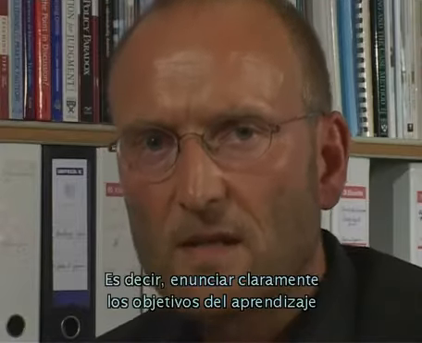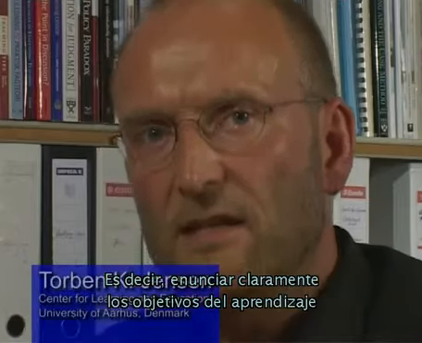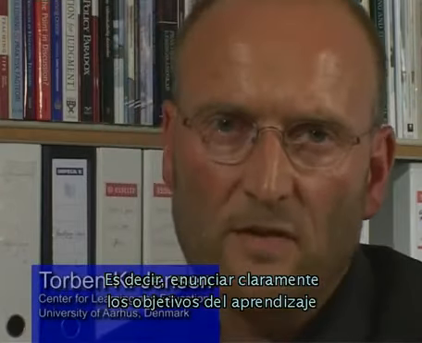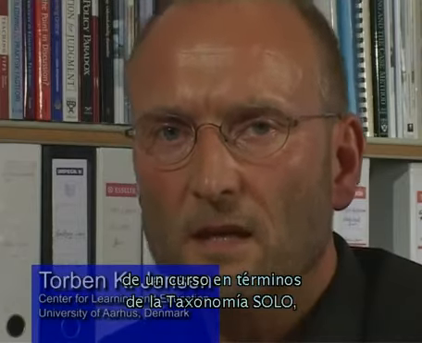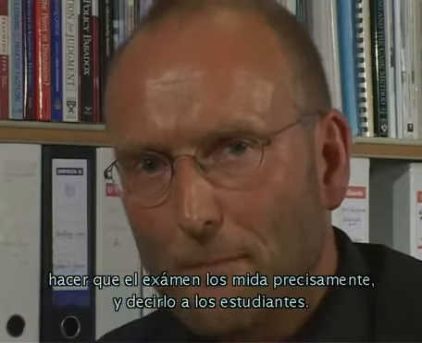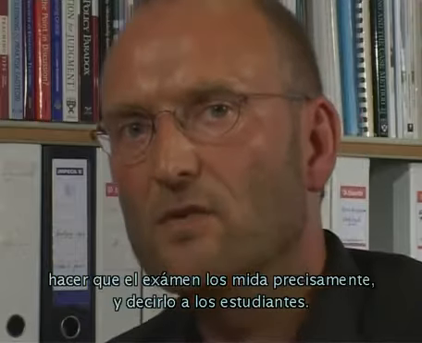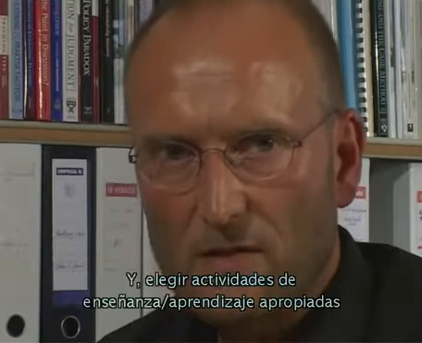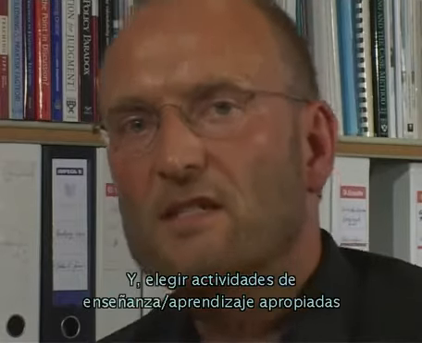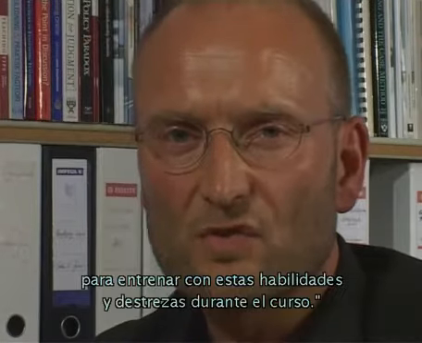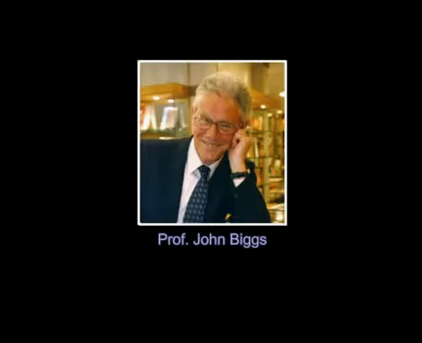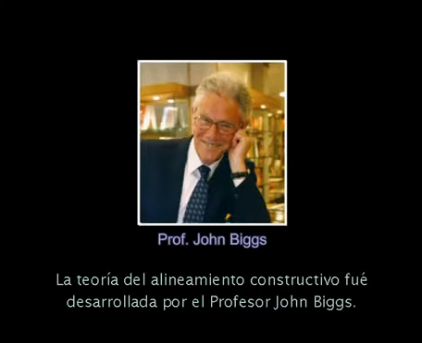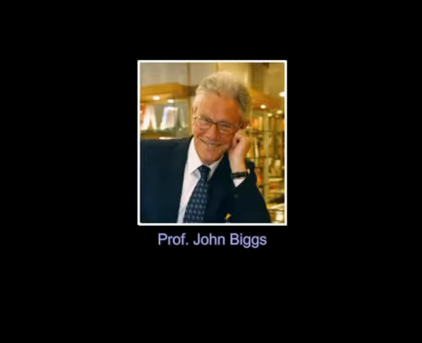That is, to clearly state the learning objectives of the course in terms of the SOLO taxonomy, to make the exam measure precisely those and tell this to the students, and to choose appropriate teaching and learning activities to train these skills and competences during the course. The constructive alignment theory was developed by Professor John Biggs.